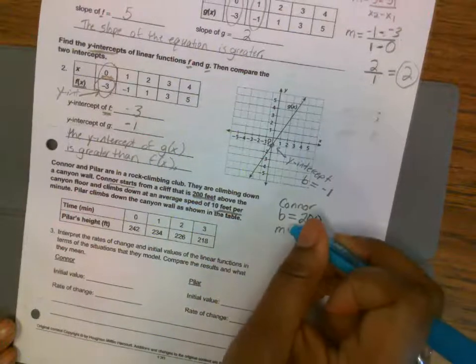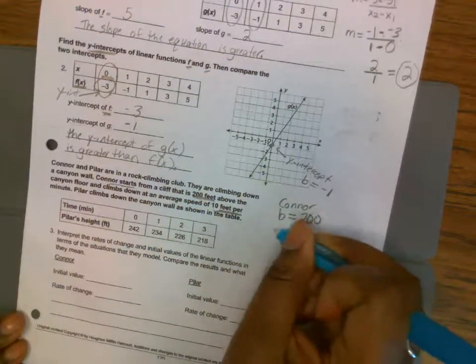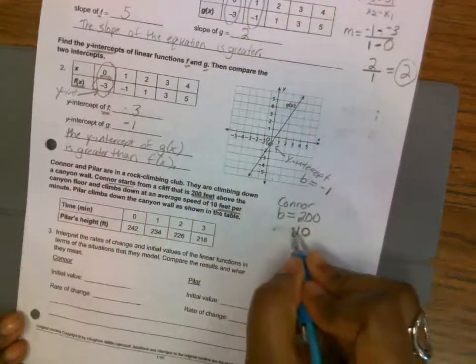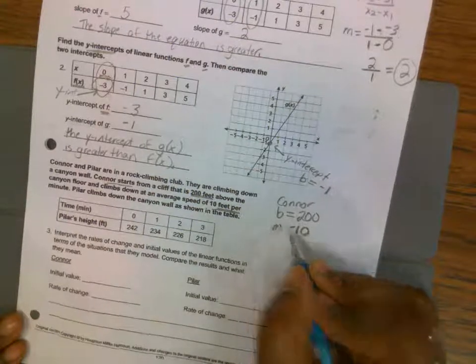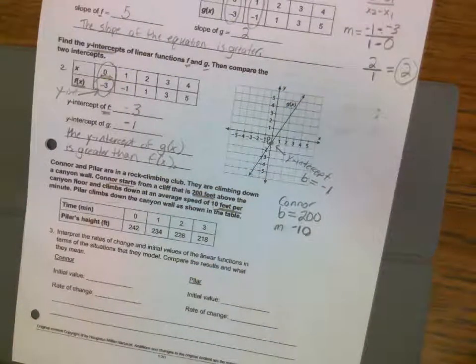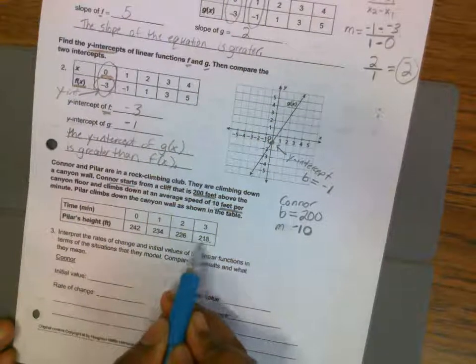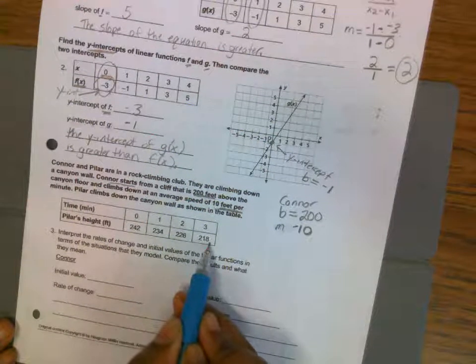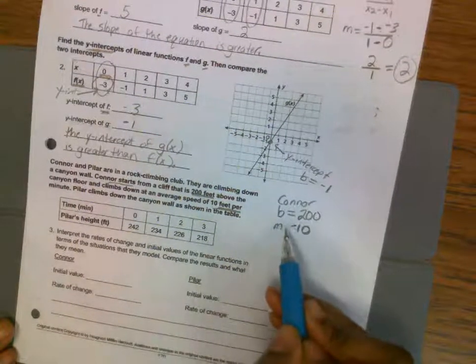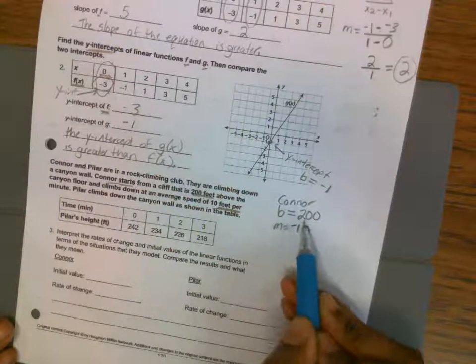Okay. And he is climbing down 10 feet. So that's going to be negative. Okay, he's climbing down. They both are climbing down. As you can see in the table, these numbers are going down. So the slope here is also a negative number. And slope here is also negative because he's climbing down.